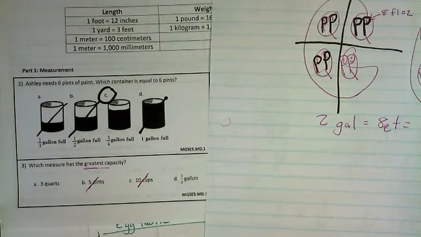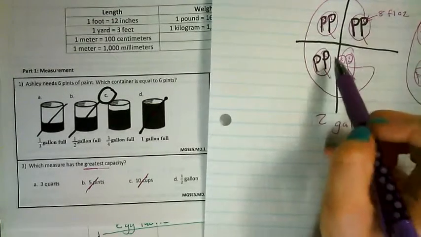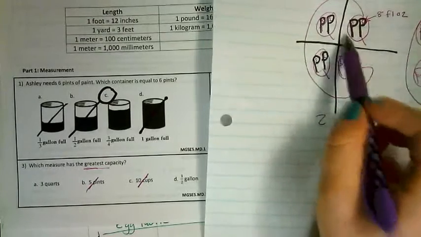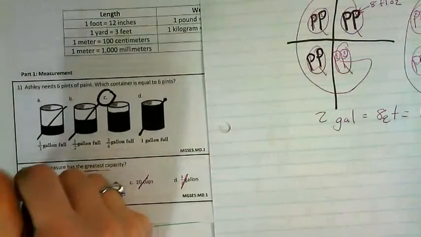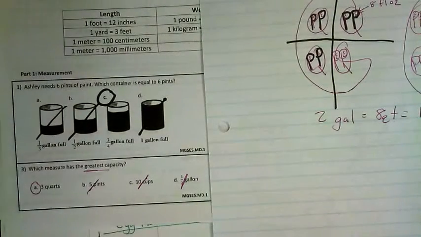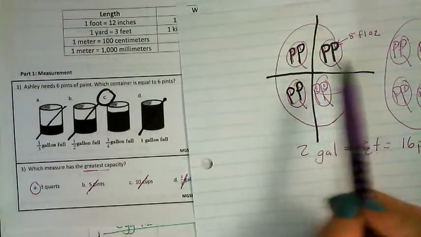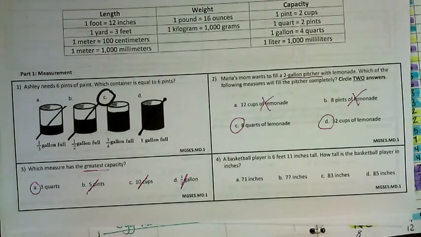And then half of a gallon. Half of a gallon is going to give me 2 quarts, but 3 quarts is still bigger because 2 quarts is half a gallon, and I've got that extra quart. So half a gallon isn't going to be my answer. My answer is 3 quarts. 3 quarts is bigger than any of those others, and I was able to figure that out by drawing my picture and looking at it. So A is the answer for number 3.